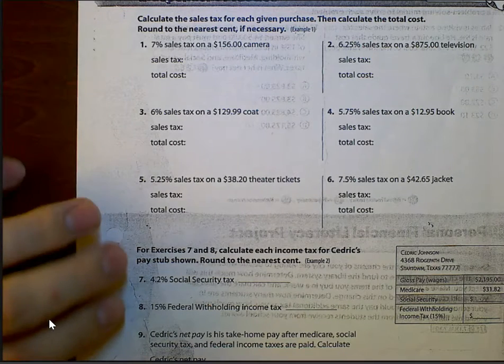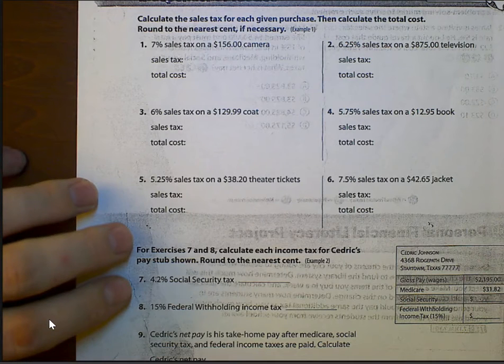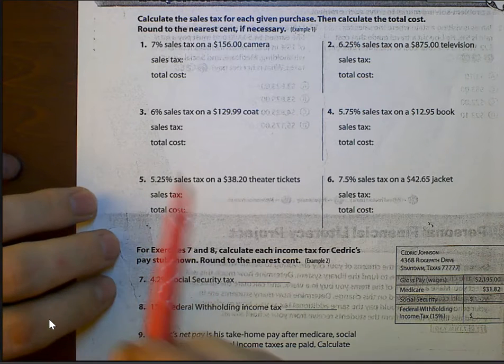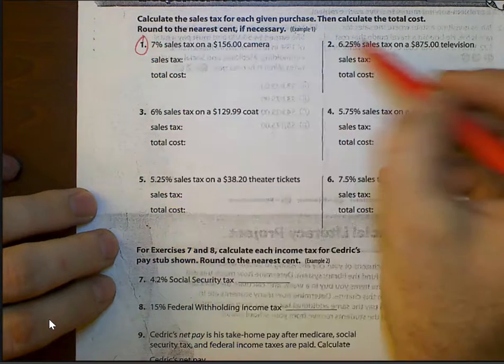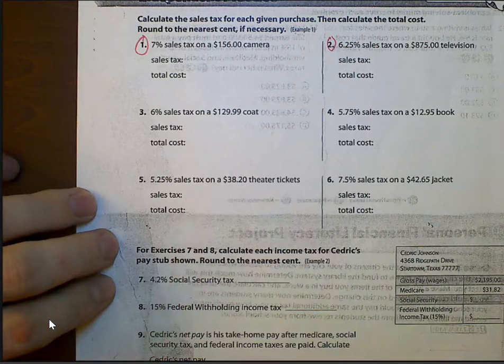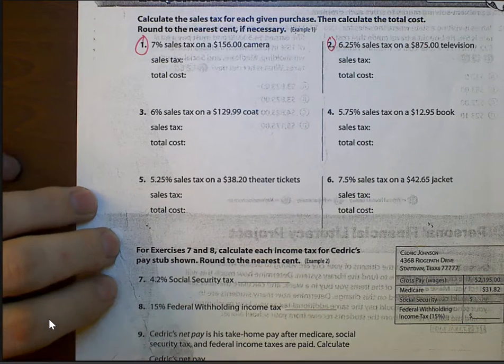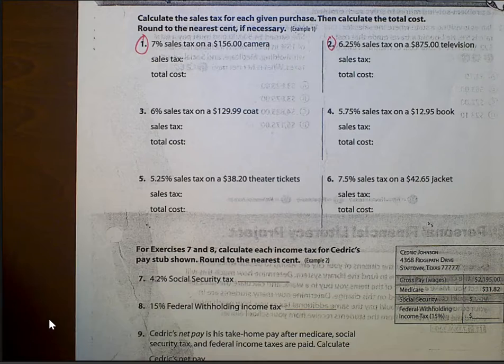So on this first top half, I'm going to show you how to do two problems. I'll do 1 and 2. And then 3, 4, 5, and 6 are all exactly the same, so if you can figure out how I did 1 and 2, you'll be able to do 3 through 6 by yourself.